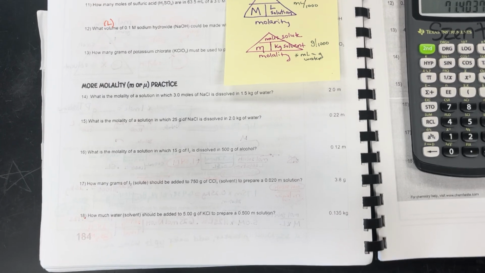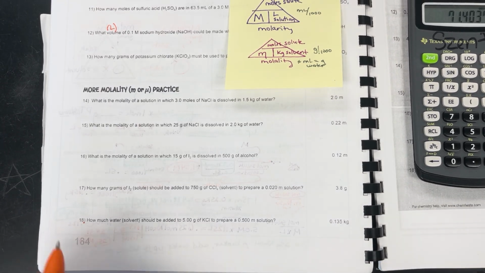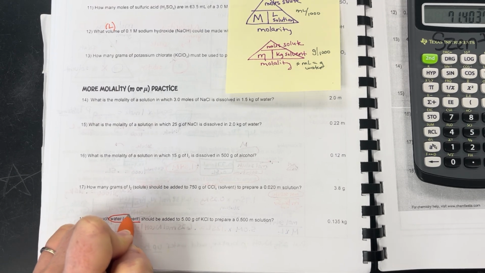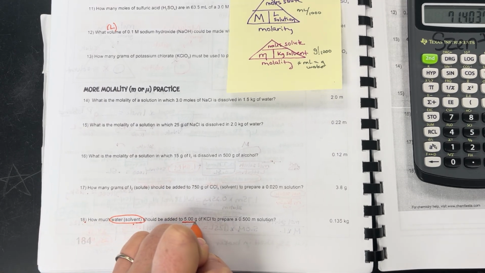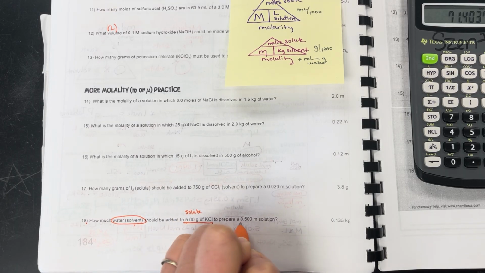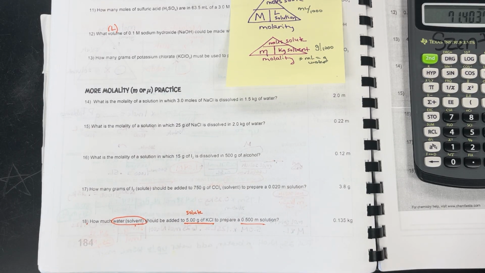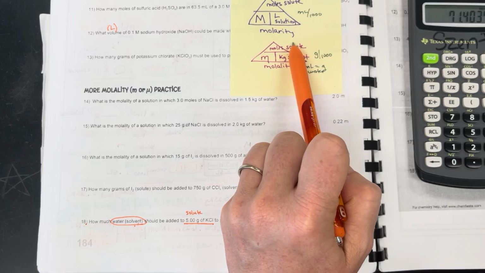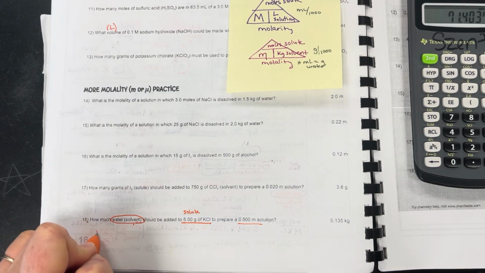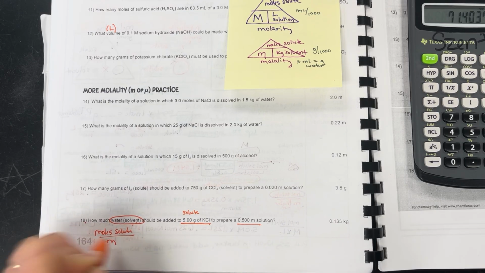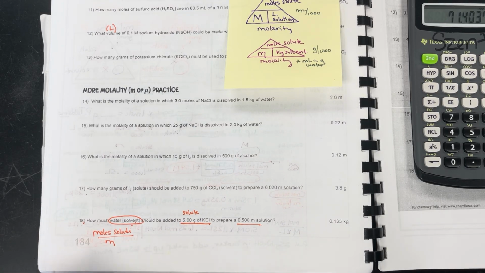All right, let me slide down here. Okay, so problem number 18 says, how much water, solvent, so they tell me right now I'm looking for solvent, should be added to 5 grams of KCl, so that must be my solute, to prepare a 0.5 molal solution. In order to find solvent, I'm going to take moles of solute divided by the molality. So moles of solute divided by the molality. All right, so I have 5 grams of KCl.